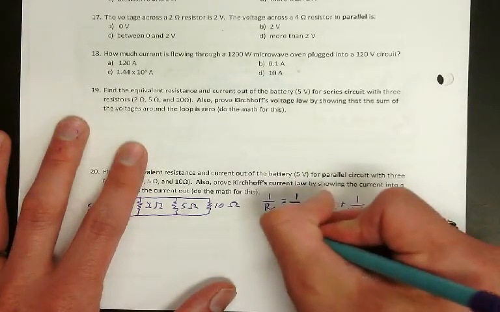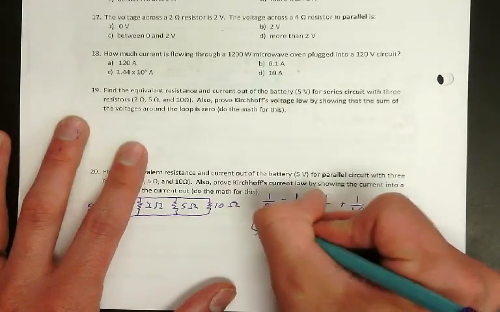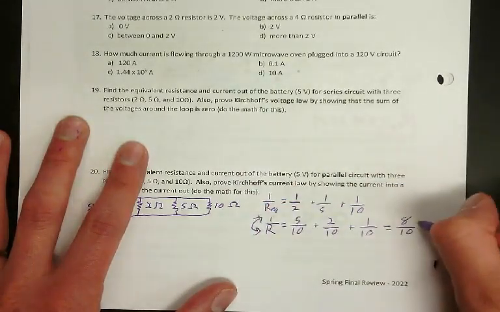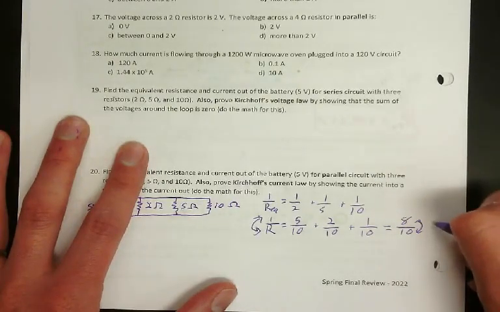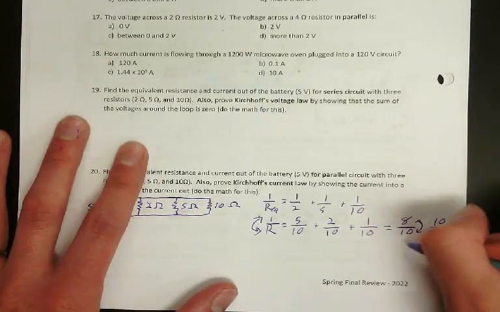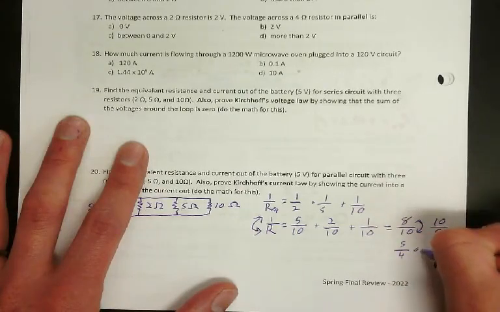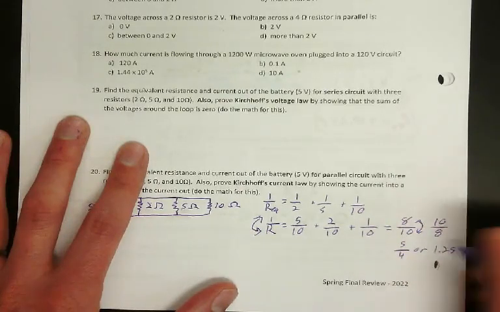Remember, that's equal to 1 over R, and I don't want 1 over R, I want R. So you flip the top and the bottom. So you get 10 over 8, which simplifies to 5 over 4, or 1.25.